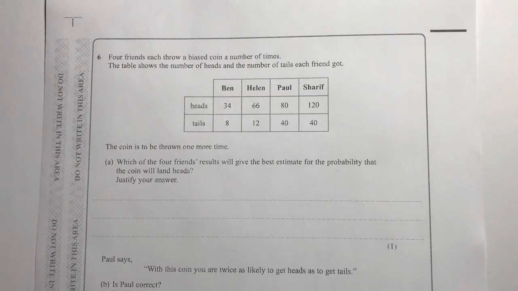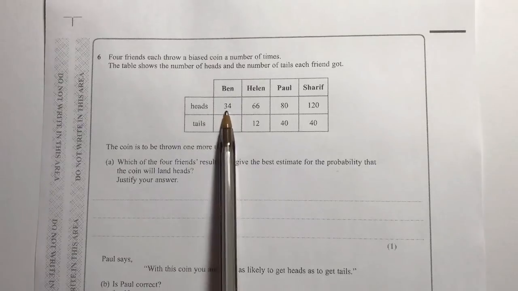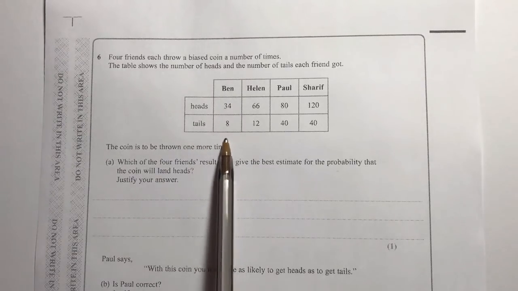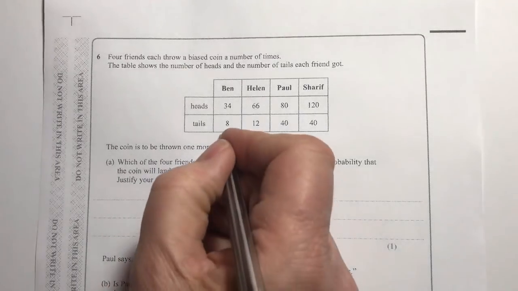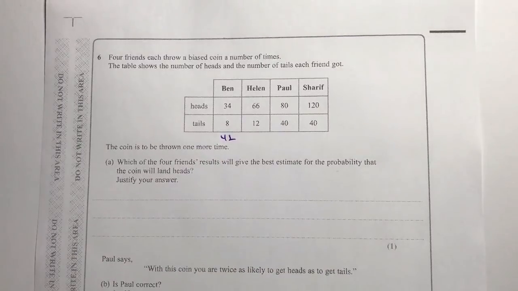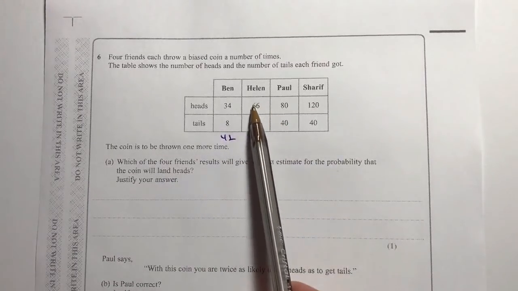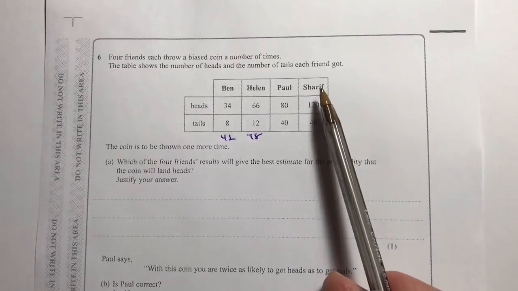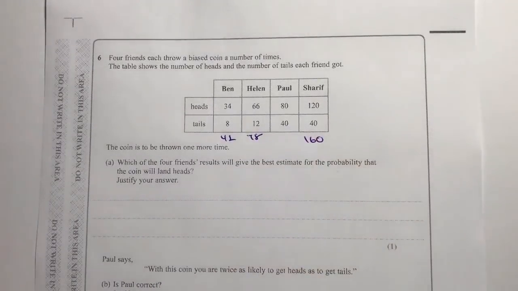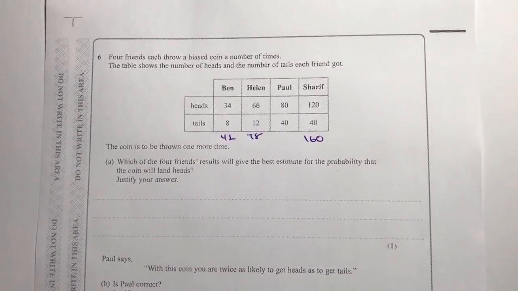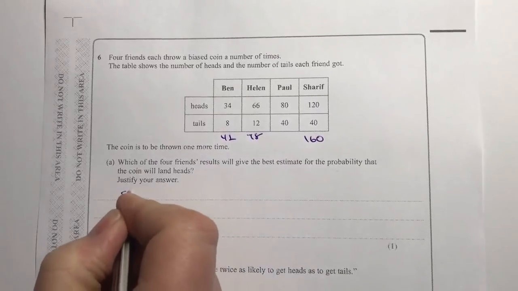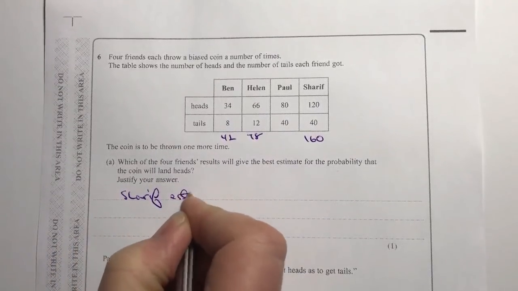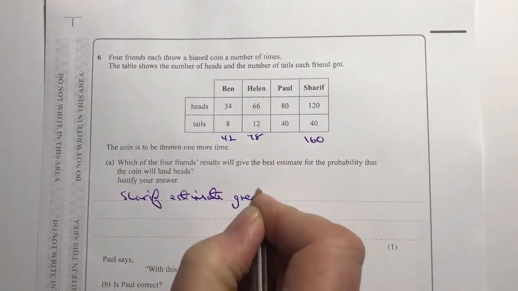Okay, well, you've only got 1 mark in this, but basically what we're saying is that Ben's throws, he lands on heads 34 out of 42 times, because he actually makes 42 throws altogether. Okay, Helen, she makes 78 throws altogether, and she lands on the head 66 out of 78. But if you work through this, what you will be able to see is that Sheriff, this guy at the end here, he actually throws 160 times and it lands on heads 120 times. Okay, so therefore Sheriff has the best estimate, because it's the greatest number of throws.